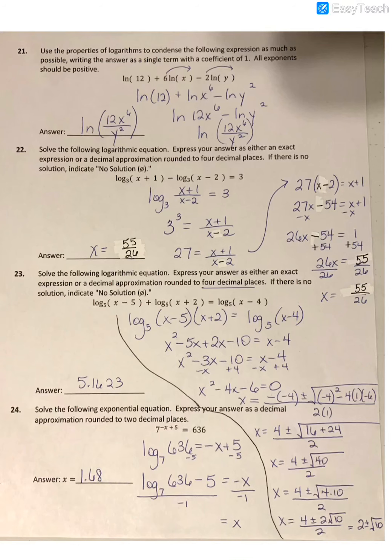On question 21, we are using our properties of logarithms to condense the logarithm. So the first thing I look for are numbers in front of the log, because if there are numbers in front of the log, we can put them back as powers. So 6 times the log of x will become the log of x to the 6th power. Leave the minus sign where it is, only take the 2. 2 times the log of y becomes the log of y squared.